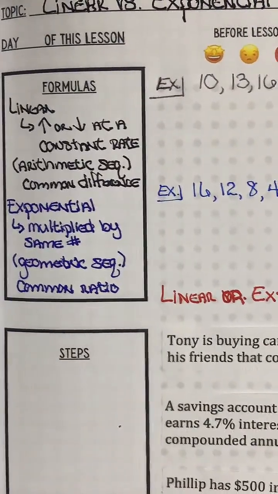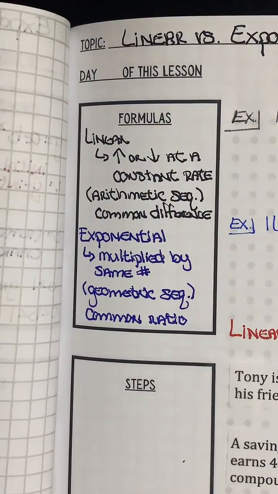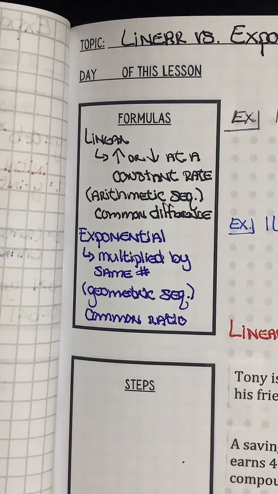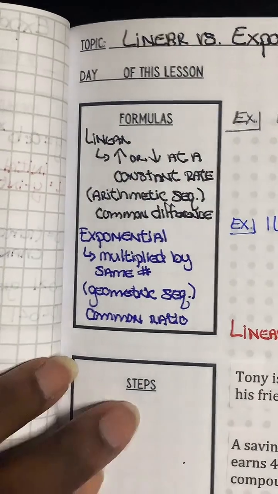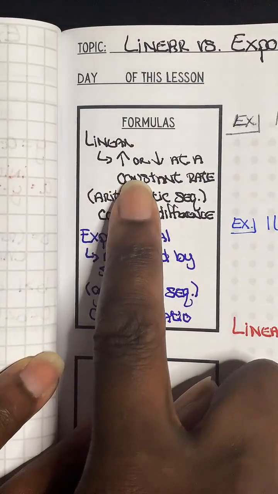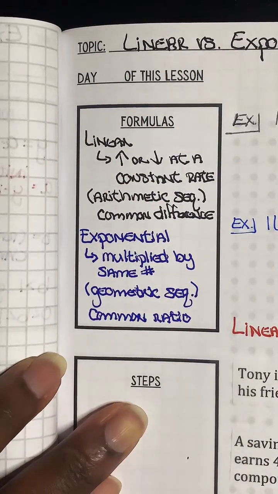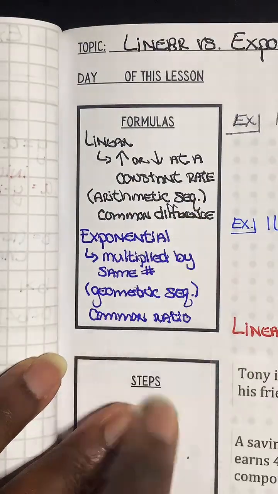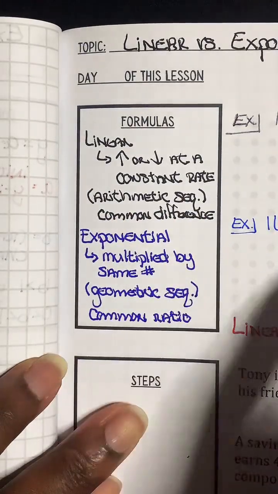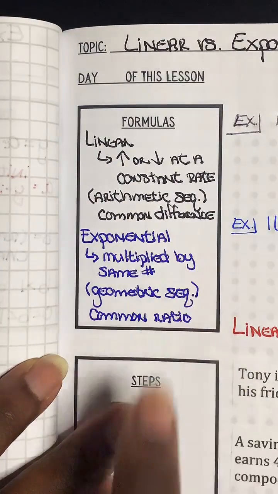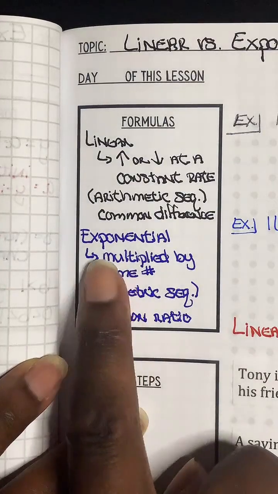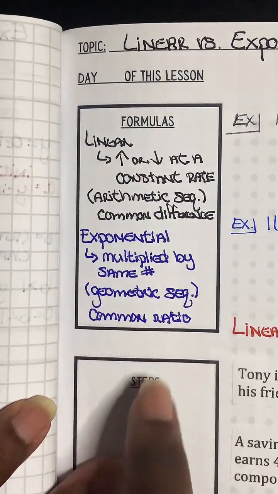Now, with linear, it's usually going up or going down at a constant rate. When we're looking at the comparison of linear and exponential, it's really like you're looking at arithmetic versus geometric sequences. With linear, you're either going up or going down at a constant rate, and that's called the arithmetic sequence. That constant rate, as some people like to call slope, is called your common difference, okay? The exponential is when you're basically multiplying.